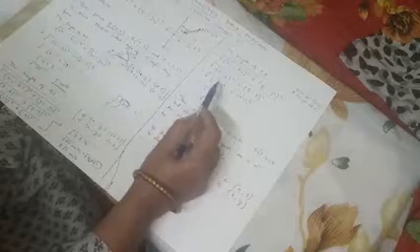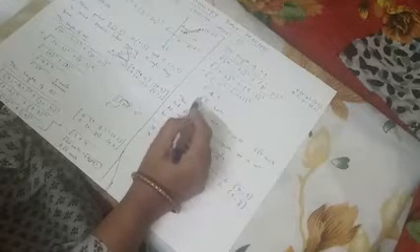So, from here, if you calculate, 6 is greater, it will be minus 2 whole square and plus 1. Now, what is this? 2 2s are 4 plus 1, that is root 5 units.